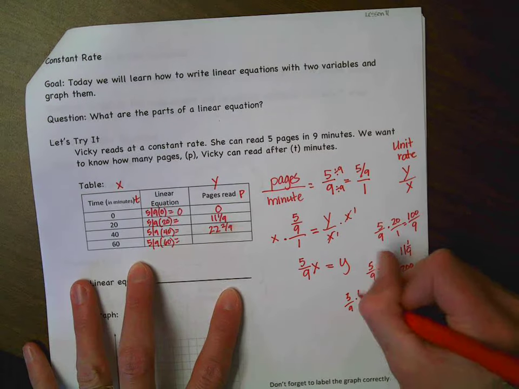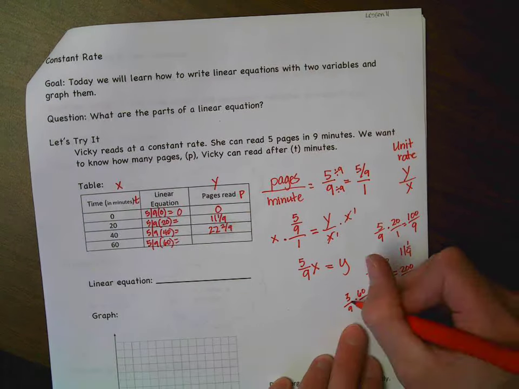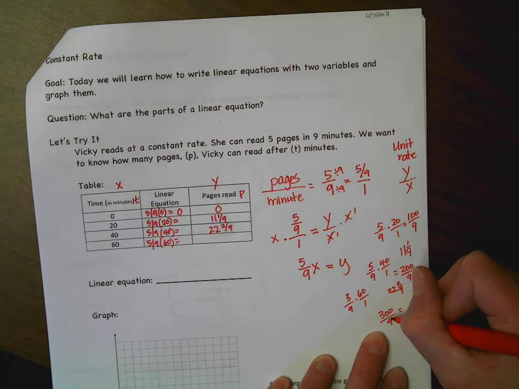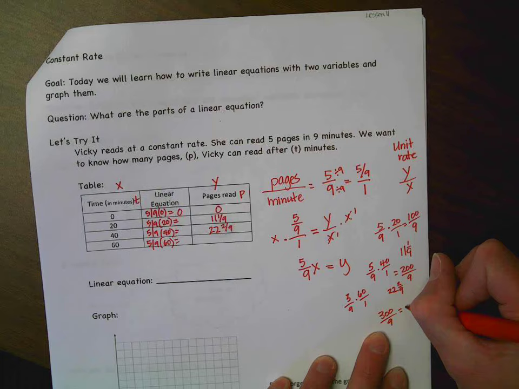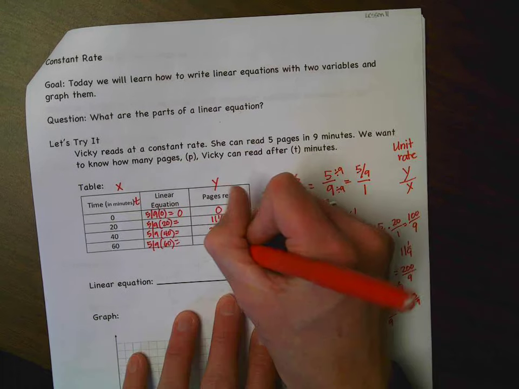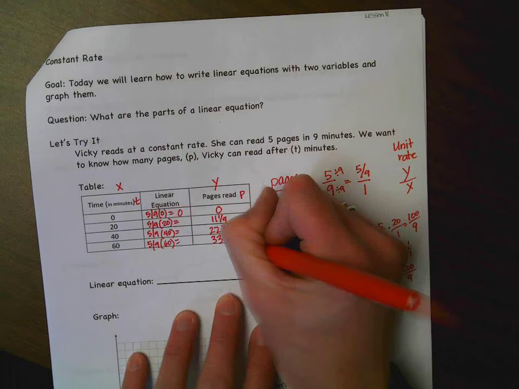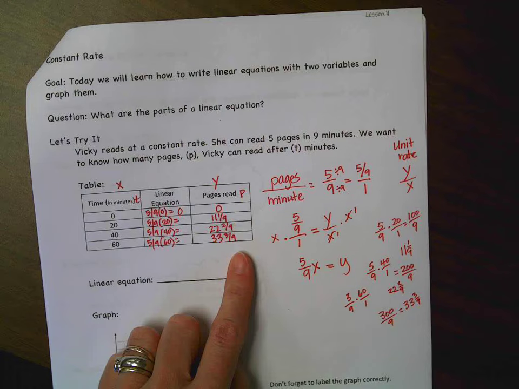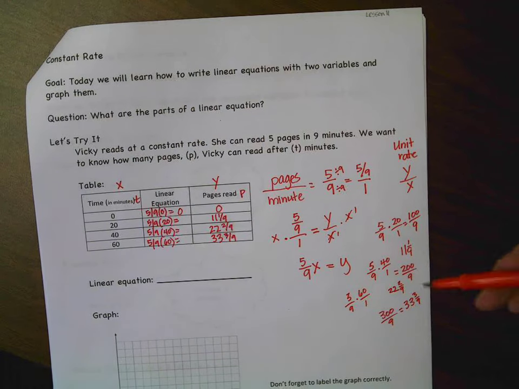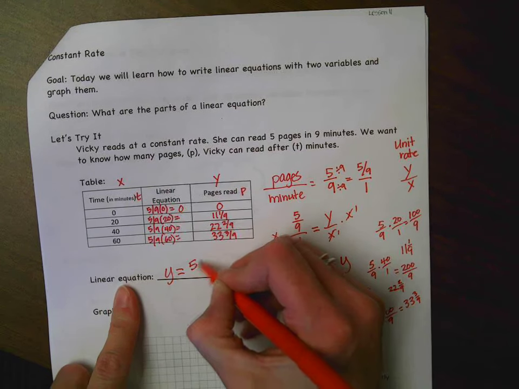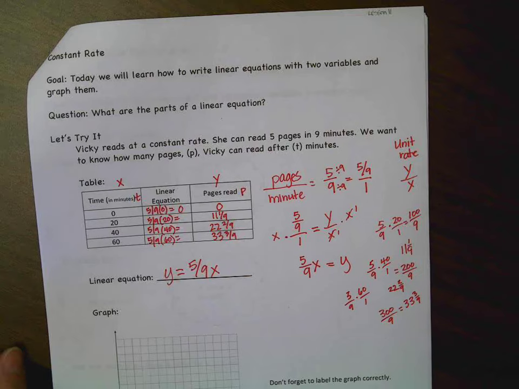So you're doing 5/9 times 60, and you get 300 divided by 9. When you do that, 9 goes into 30 3 times, which is 27 with 3 leftovers, so 33 and 3/9. So this one would be 33 and 3/9 pages. All right? So in an hour, she can read 33 and 3/9 pages. So what would be our equation that we used, the two-variable equation? Y equals 5/9 times x.